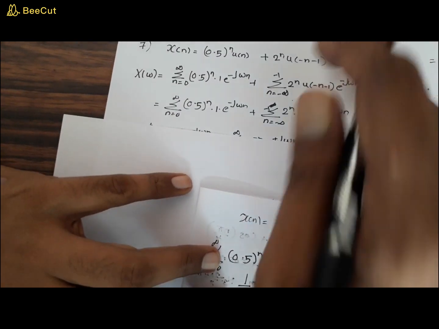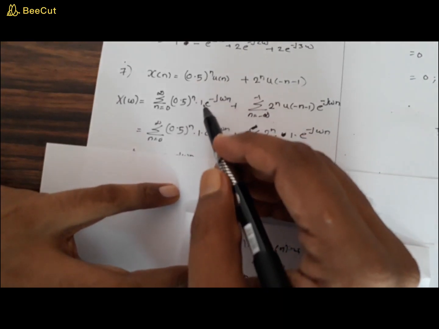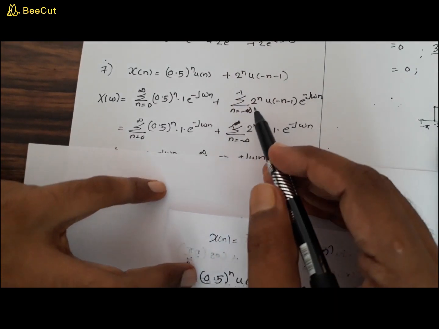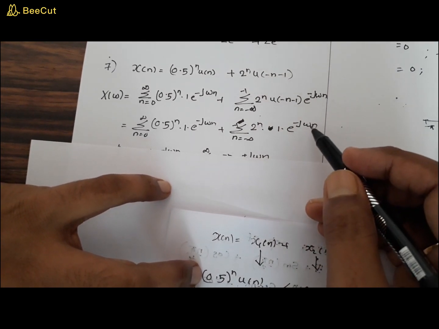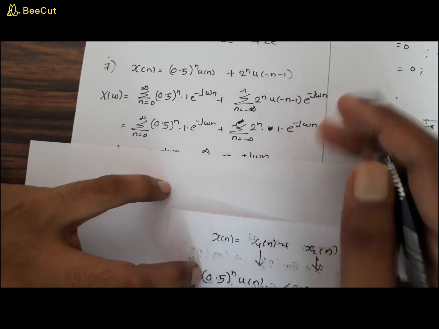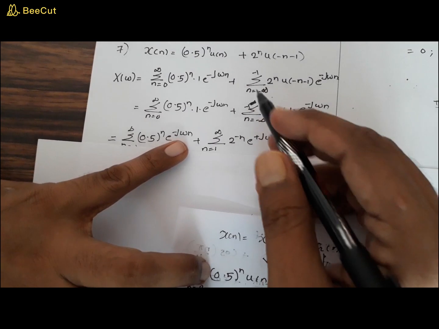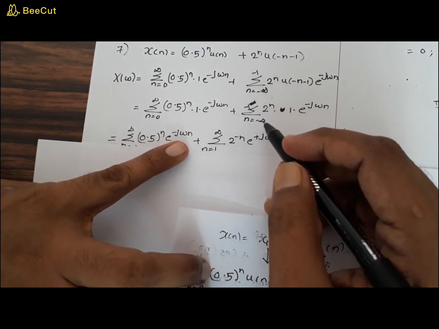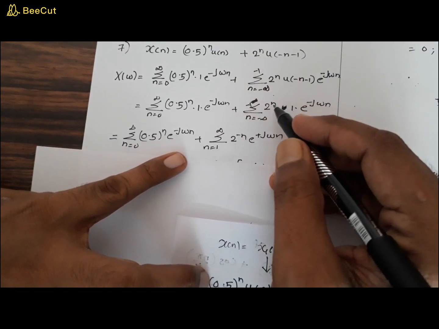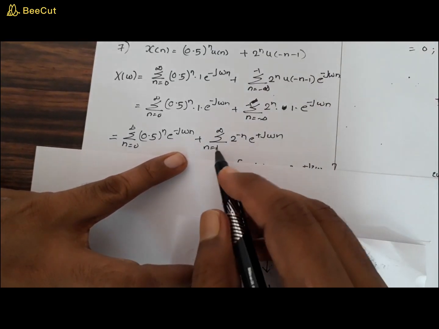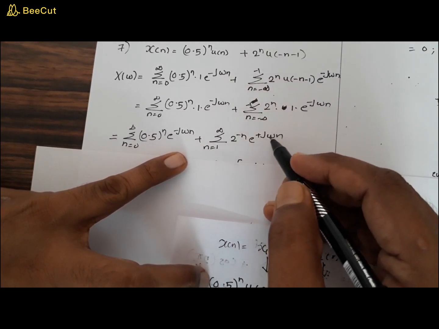Now you can substitute the value 0.5 raised to n, that is u of n is equal to 1. This will be 2 raised to n into u of minus n minus 1 is 1, e raised to minus j omega n, but the limit varies from minus infinity to plus infinity. Now you can change the sign of these limits, so you can change it from 1 to infinity, provided wherever you find n, you replace that by minus n. So n is equal to 1 to infinity, so that this becomes 2 raised to minus n into e raised to plus j omega n.